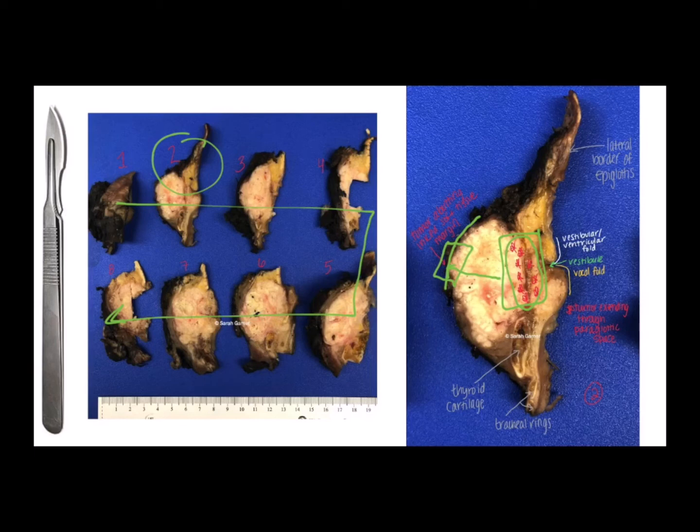But if the tumor is extending into the paraglottic space, that's going to make it a PT3. But in this case, it's extending also through the inner and the outer cortex of the thyroid cartilage, and it looks like it's invading through part of the strap muscles, right? So this looks like muscle, and you can see tumor in that. So through the strap muscles and through the thyroid cartilage, that's going to make it a PT4A. So you would want to document all of that.